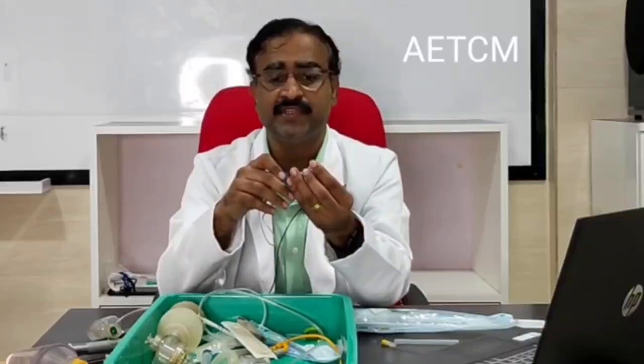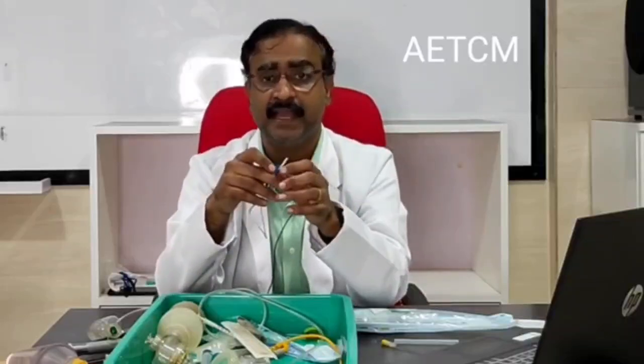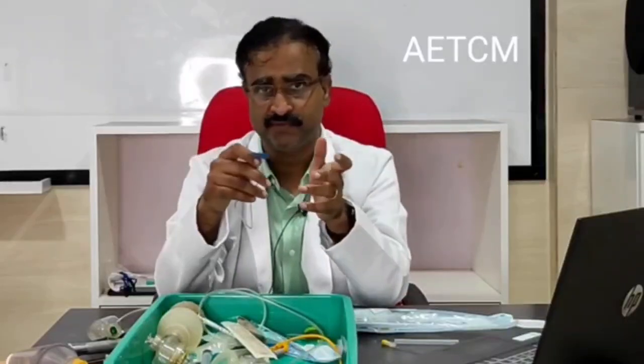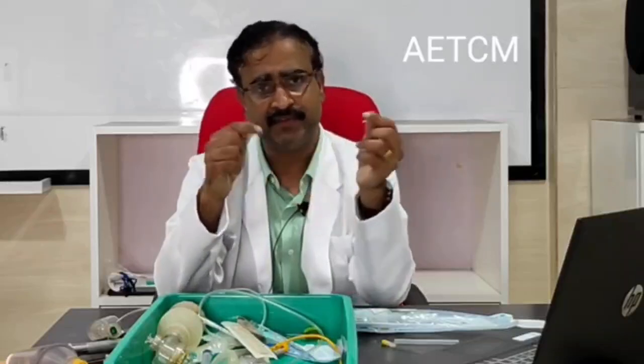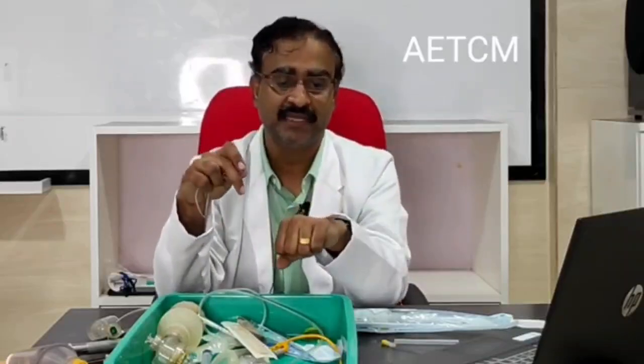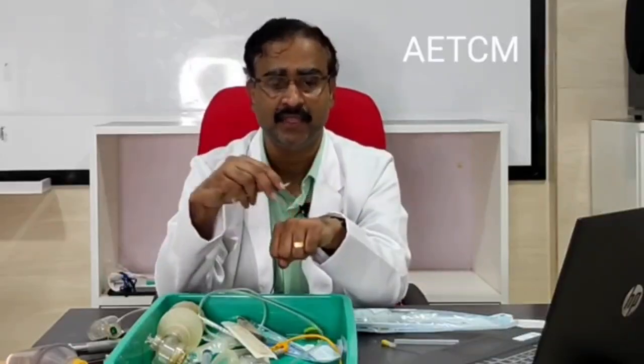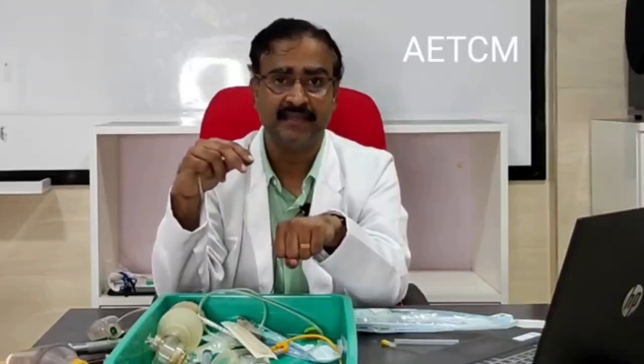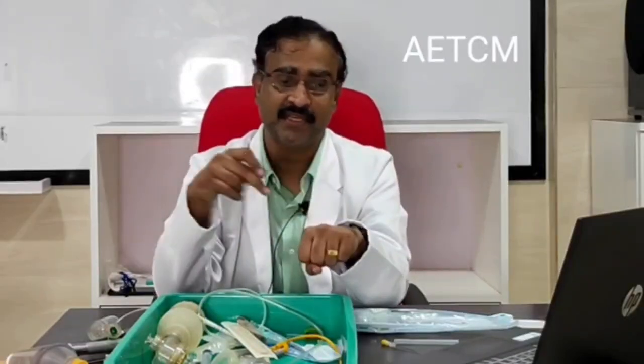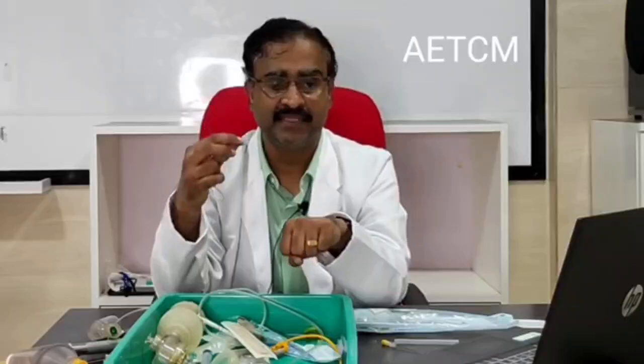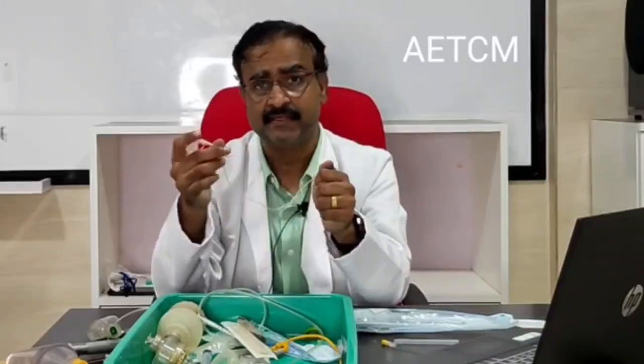To circumvent this problem, the invention of the IV cannula became very useful. So then, is the scalp vein set ever used? Yes, it is used for sampling blood. The moment someone holds a hand, or maybe from the cubital fossa, this scalp vein set is inserted and blood is sampled.